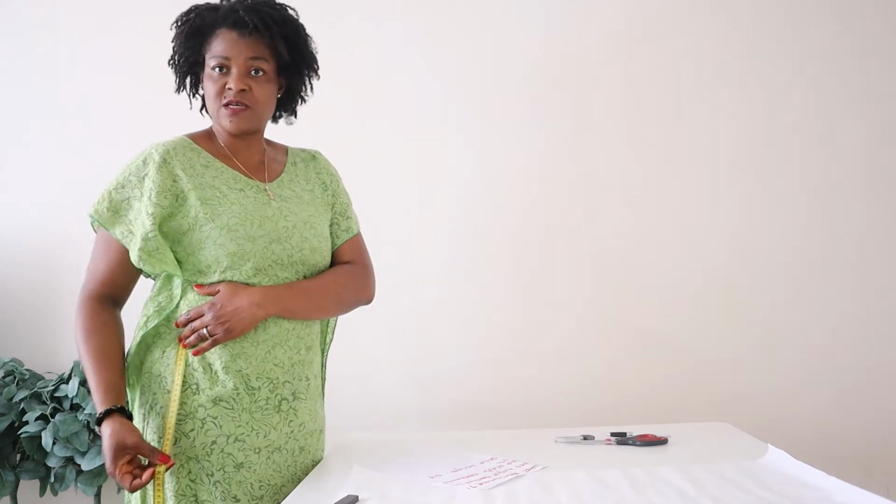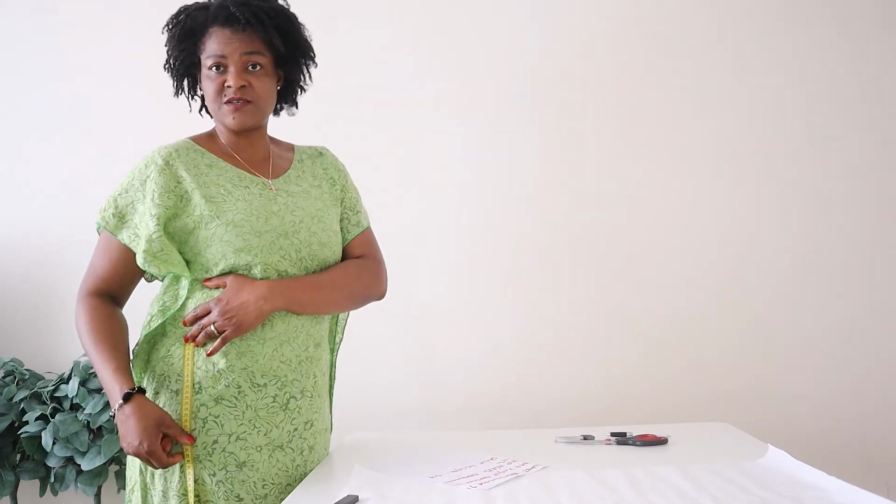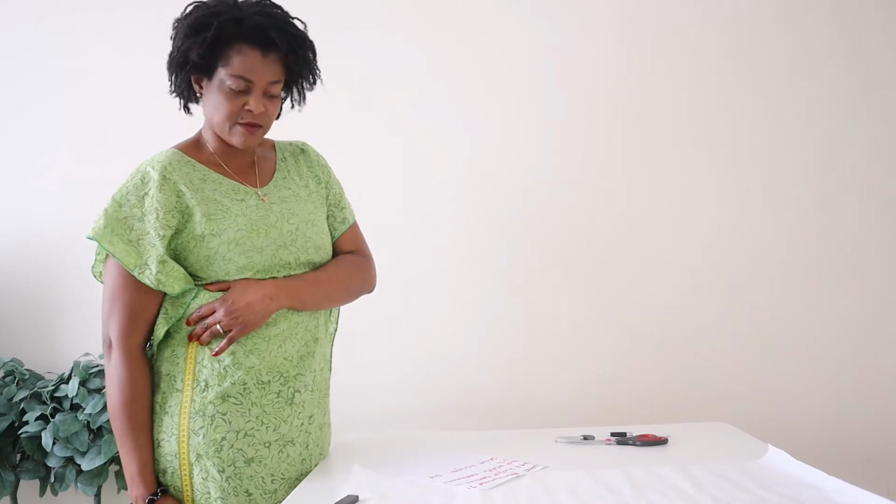Okay, so the last is the length of the skirt you are going to work with. If you can do this by yourself, you do it. If you cannot, you look for someone to do this for you. You measure the length of the skirt. Here mine is 54 centimeters.